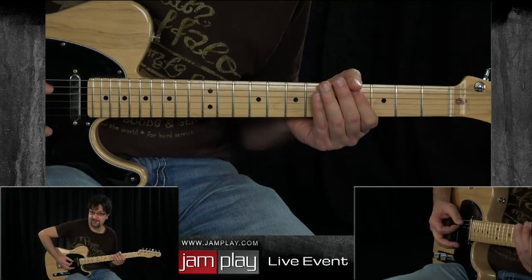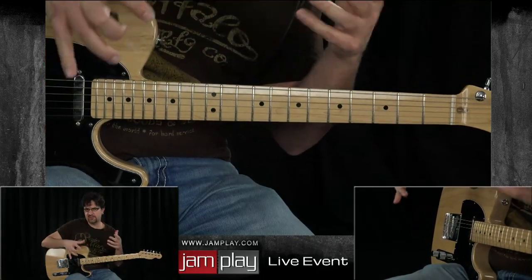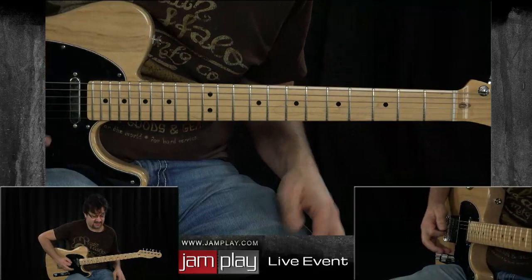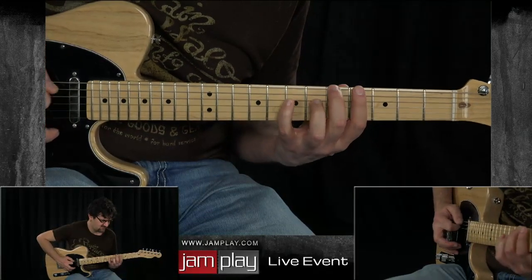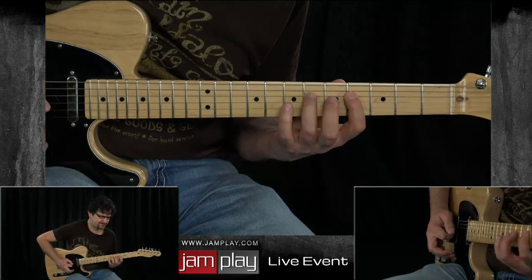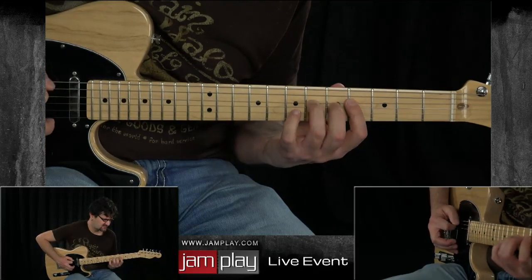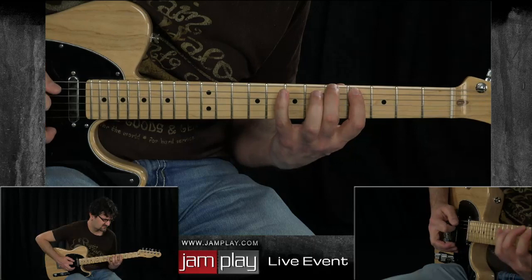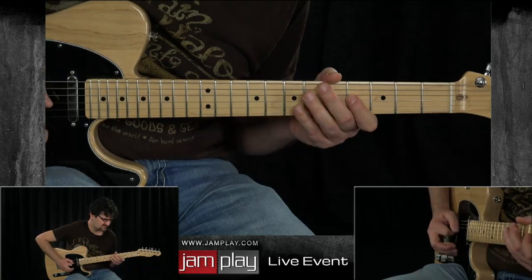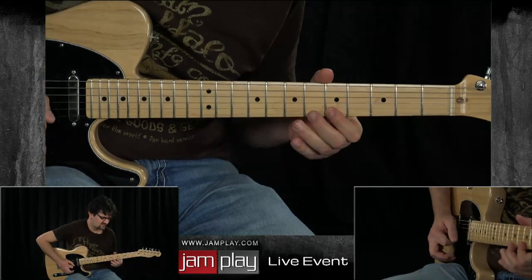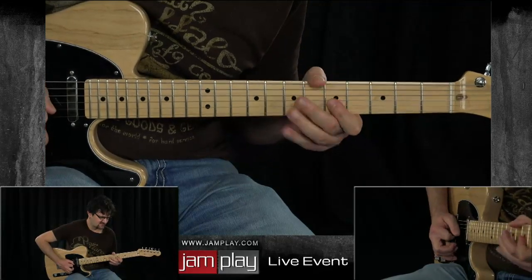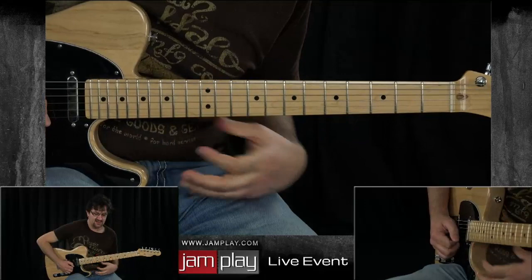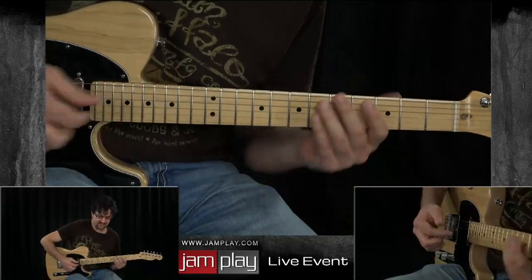It needs to be major. So we can keep all the intervals major and perfect. Why not? That works. That's a scale that would work because it respected the elements.